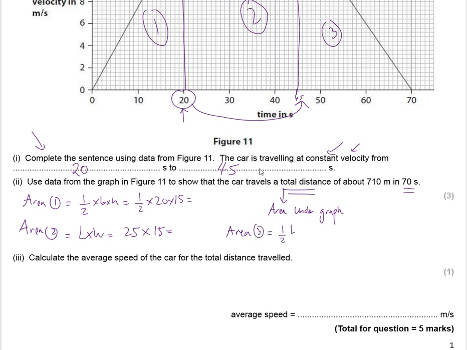So half base height multiply, so half is half, multiplied by the base. Now we go from 45 all the way to 70. So therefore, what is the base in this case? The base in this case again is going to be 25. Okay, and the height is the same, I believe, as this one.